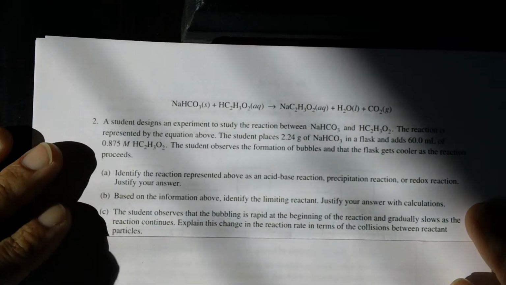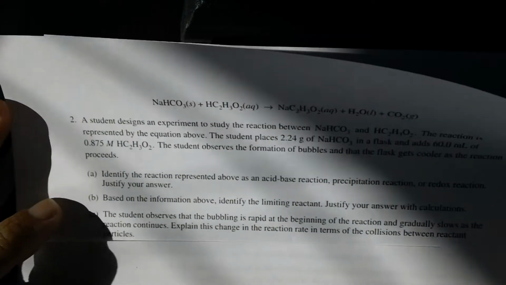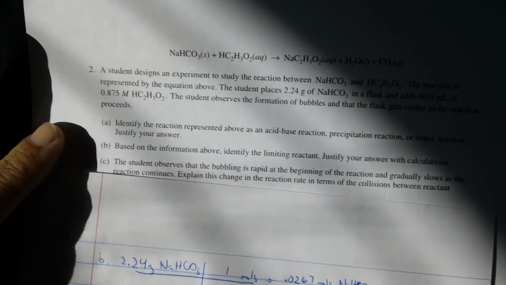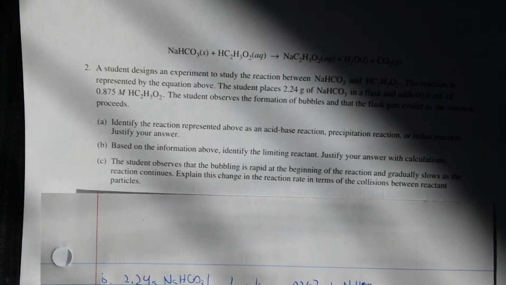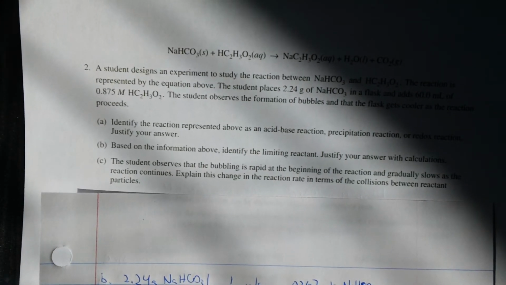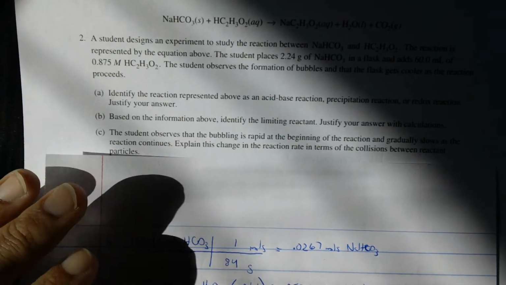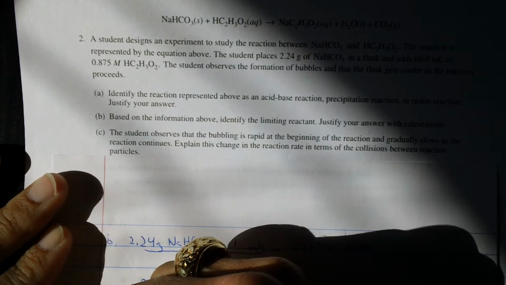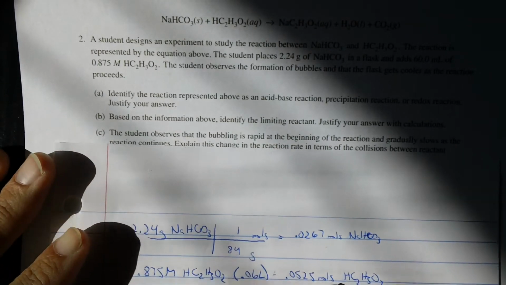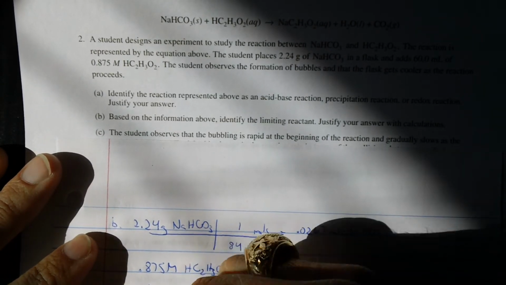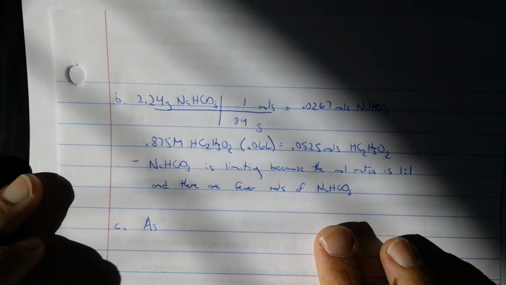It says the student observes that the bubbling is rapid at the beginning of the reaction and gradually slows as the reaction continues. They're working a little kinetics in here. Explain this change in the reaction rate in terms of collisions between reactant particles. So part C, get this in here where you can see it.